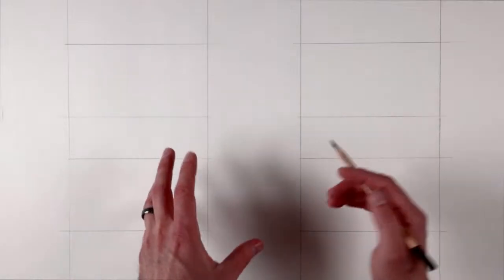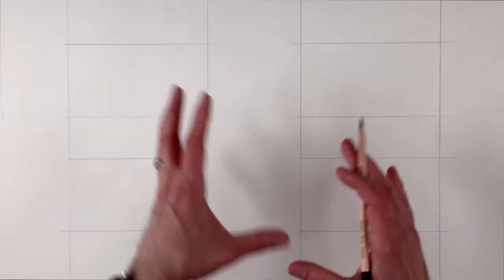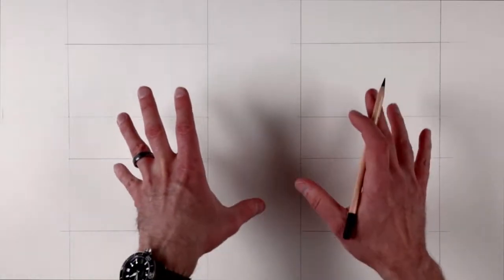So in this demonstration, we're going to explore what a line is, and I'm going to give you some different ways to think about lines. So here I've drawn 4 boxes. In each box, we're going to explore a different way to make a line.